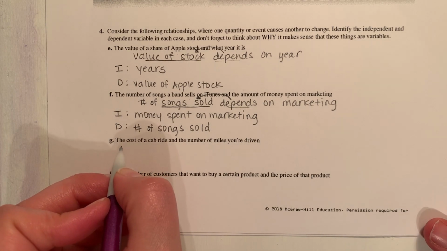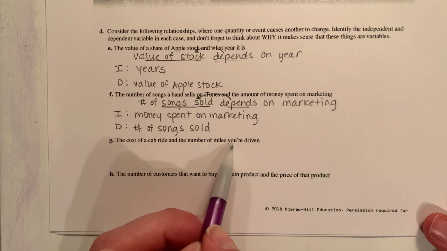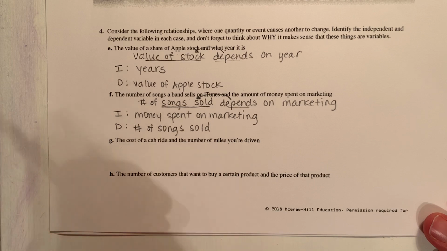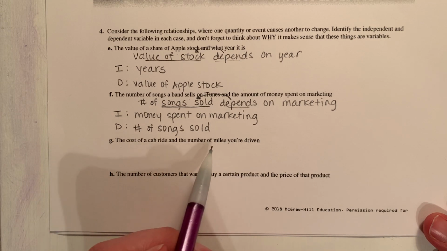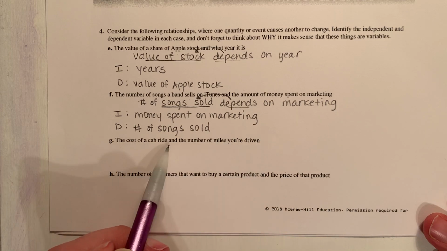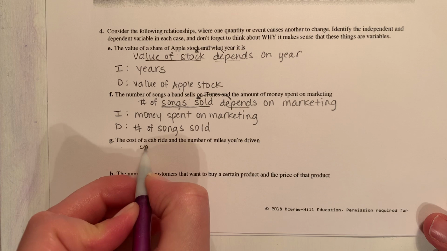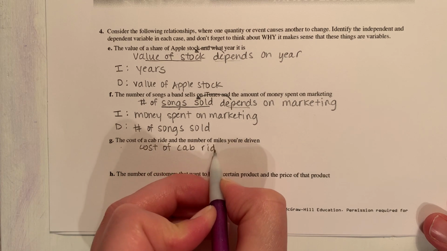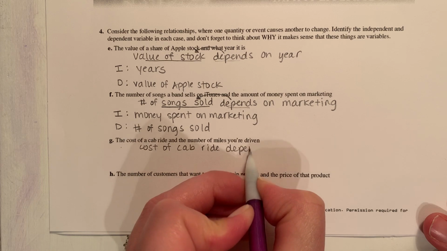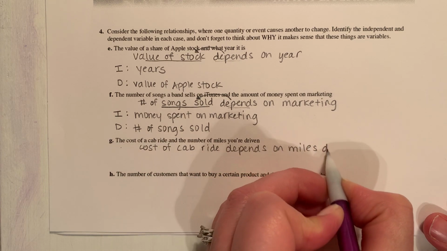Okay, let's try part G. The cost of a cab ride and the number of miles you're driven. So let me read it both ways. The cost of a cab ride depends on the number of miles you're driven, or the number of miles you're driven depends on the cost. Again, it's the first way that I said it. So the cost of a cab ride depends on miles driven.